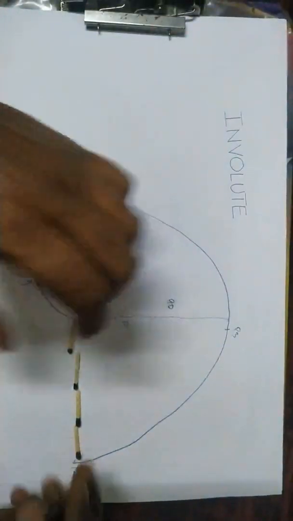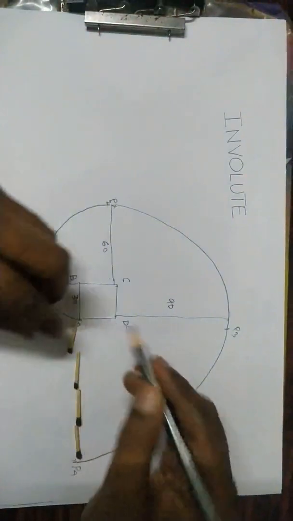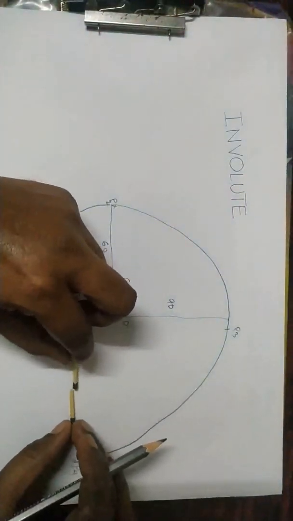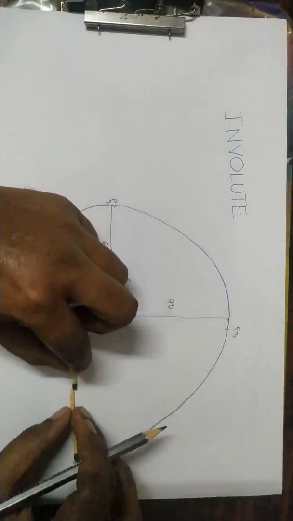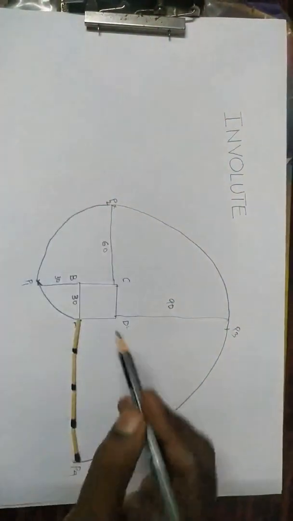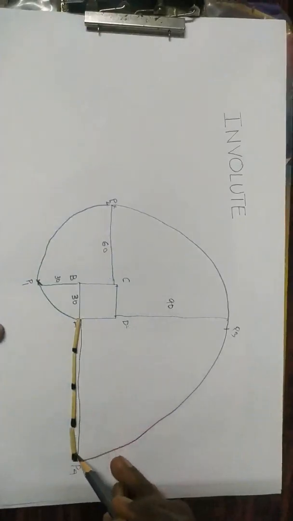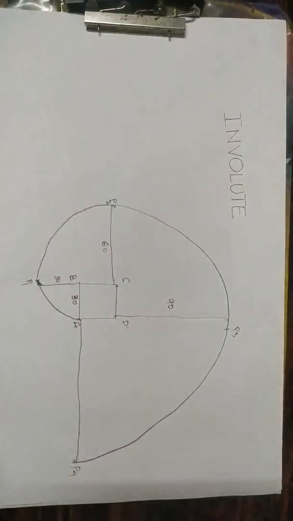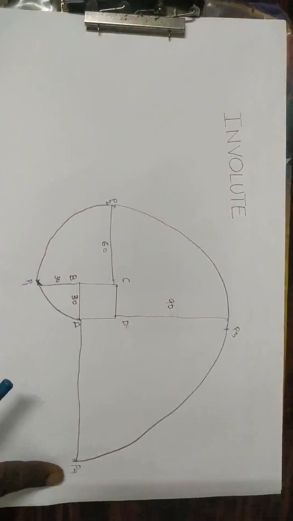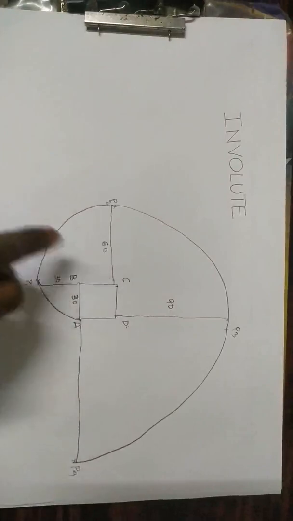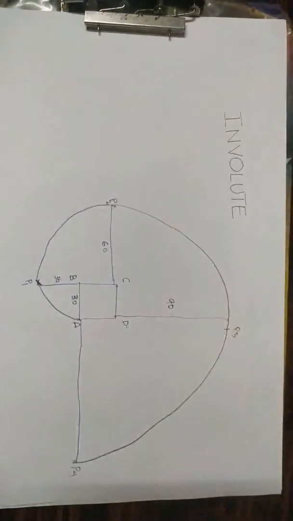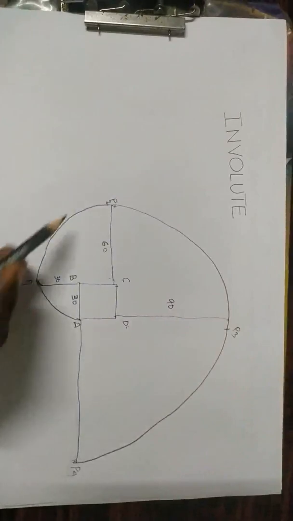So what about the length? Here the length is a straight line. Okay, putting properly. Now this is a straight line up to here. Done. I'll remove this one. See, this is a straight line. So what I did, I have opened side by side.